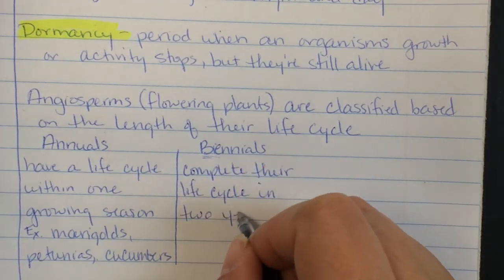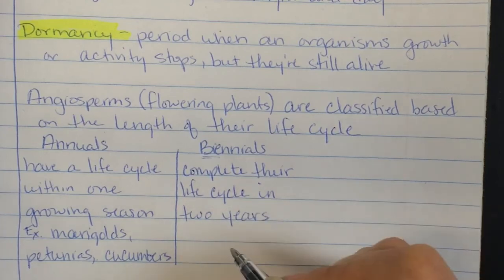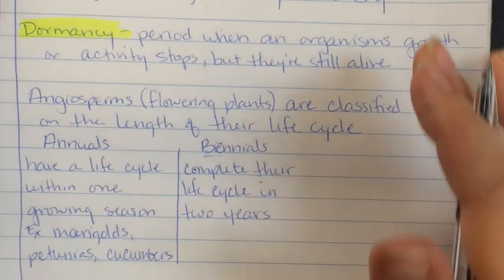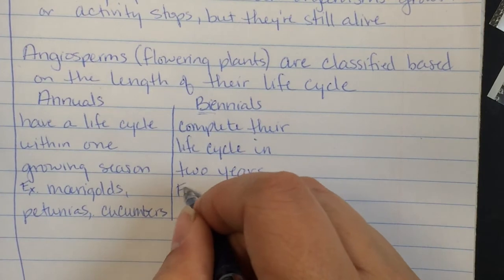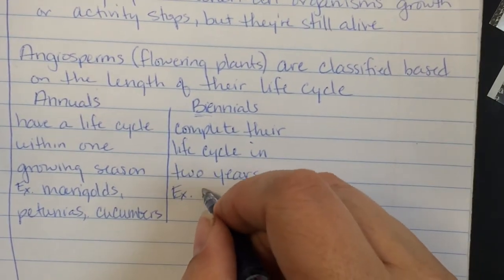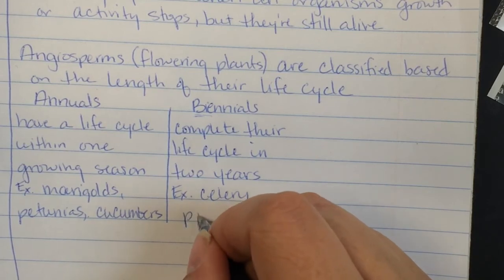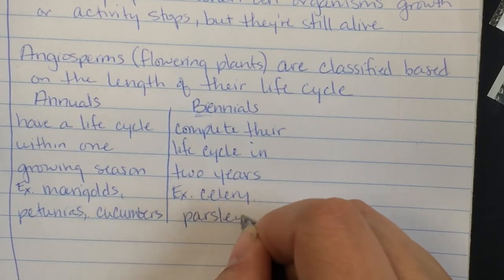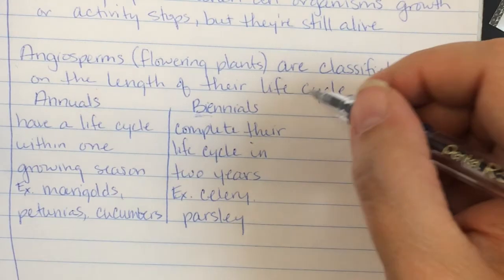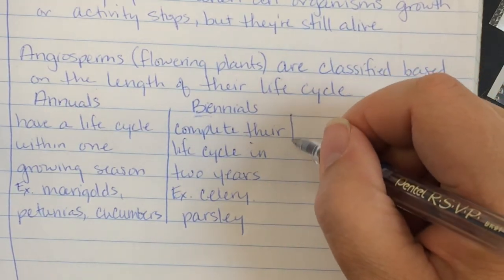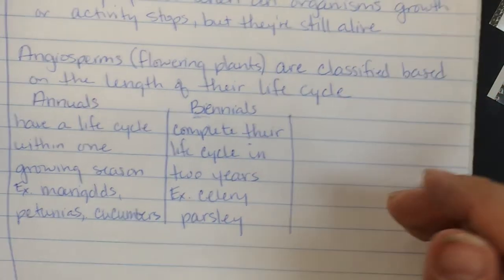So in 2 years. So you can plant them one season, they'll come back another, and then they're done. And so examples of that are like celery and parsley. So if you plant those, you get 2 years out of them, and then boom, that's it. Save those seeds, plant them again, get another 2 years.